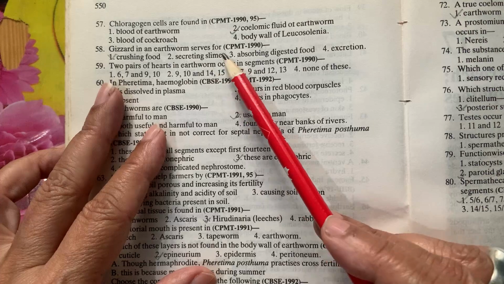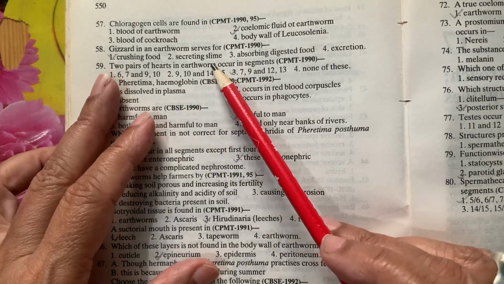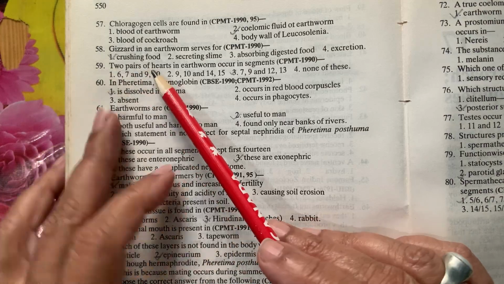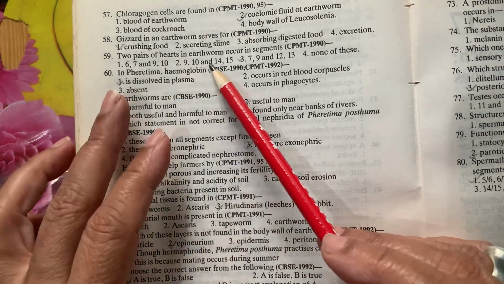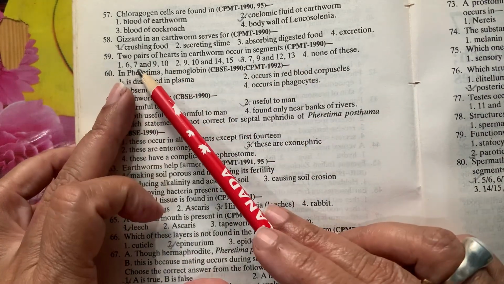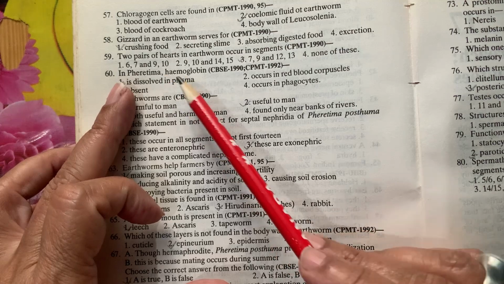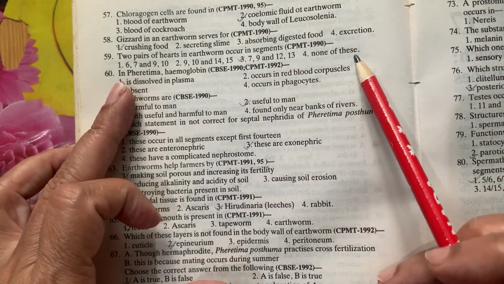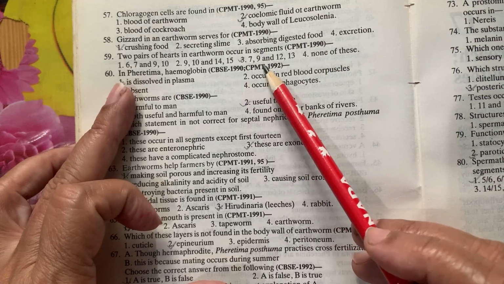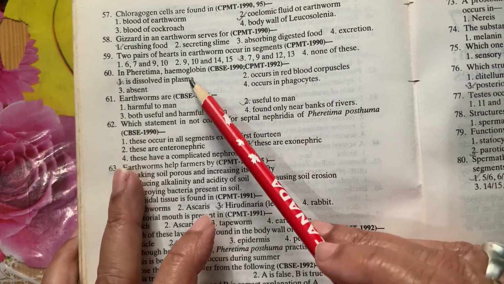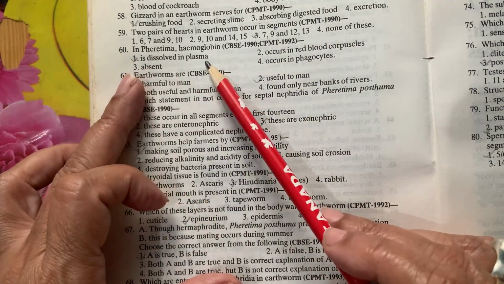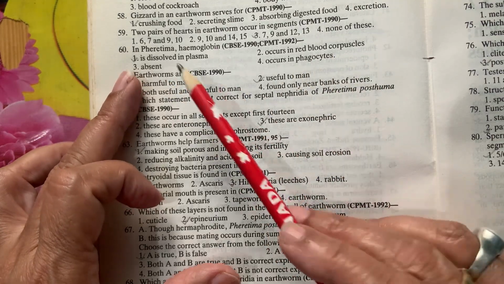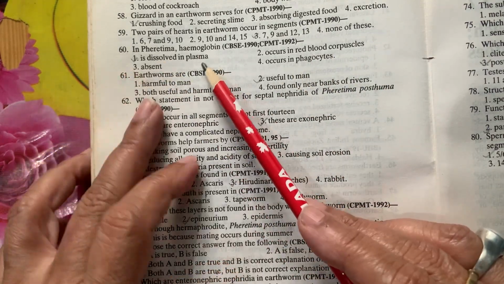Gizzard in an earthworm serves for crushing food, secreting slime, absorbing digested food, excretion. First option is correct, crushing food. Two pairs of hearts in earthworms occur in segments 6, 7 and 9, 10, 9, 10 and 14, 15, 7, 9 and 12, 13, none of these. Third option is correct, 7, 9 and 12, 13. In Pheretima, hemoglobin is dissolved in plasma, occurs in red blood cells, RBCs absent, occurs in phagocytes. First option is dissolved in plasma.